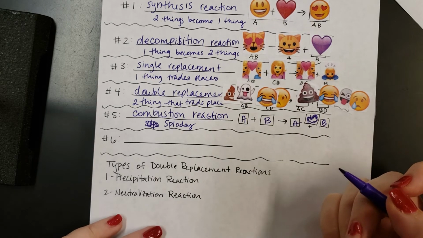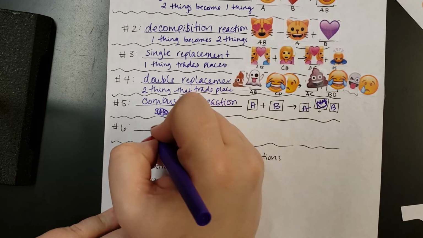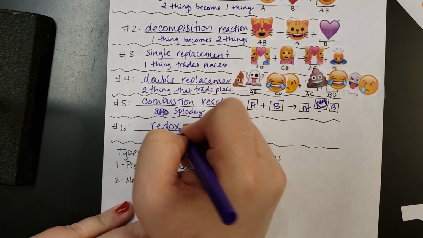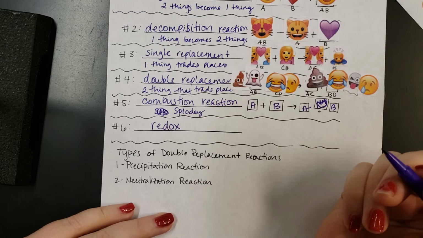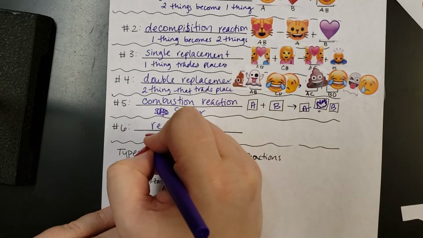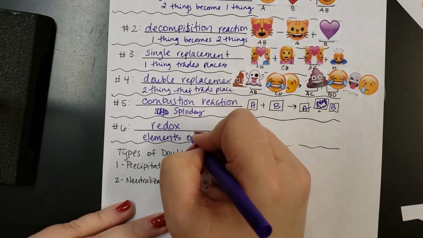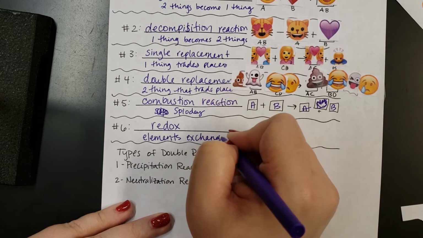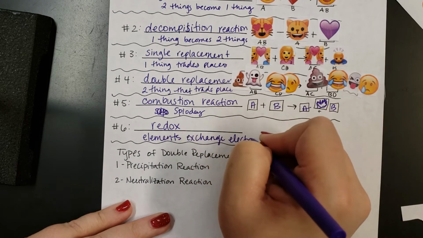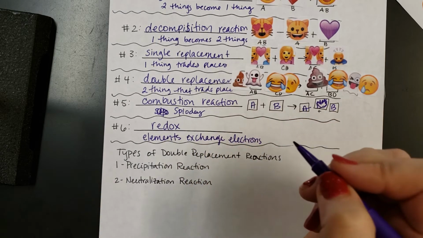And then the last one is called a redox reaction. A redox reaction is where the elements exchange electrons, or electrons disappear or are added.